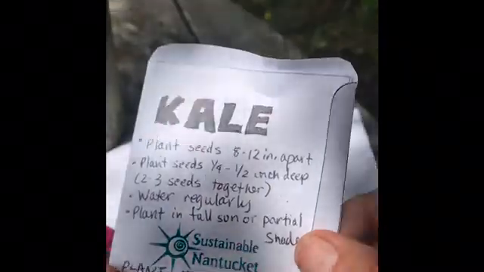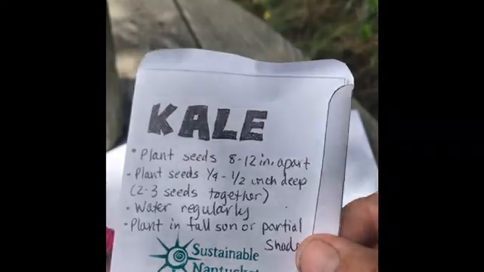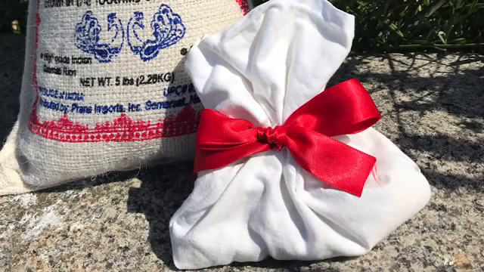Kale is called a cold weather crop, which means they will grow when a lot of other plants won't grow because it's too cold. The next activity you're going to do in the garden this week is make sachets. The sachets that you're going to make this week are from lavender flowers and lavender seeds.